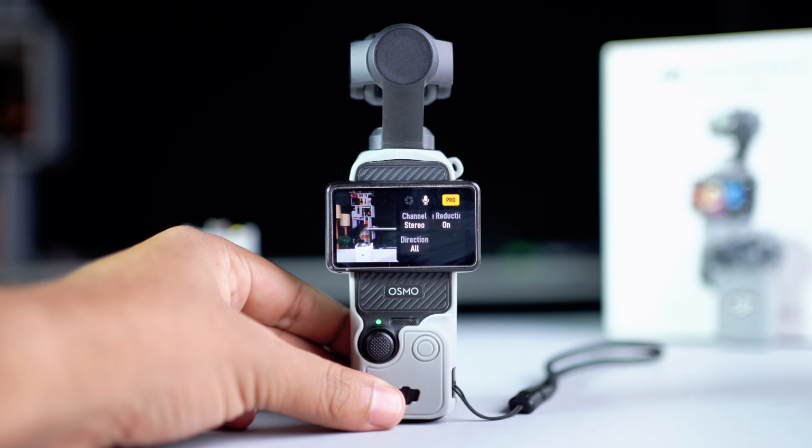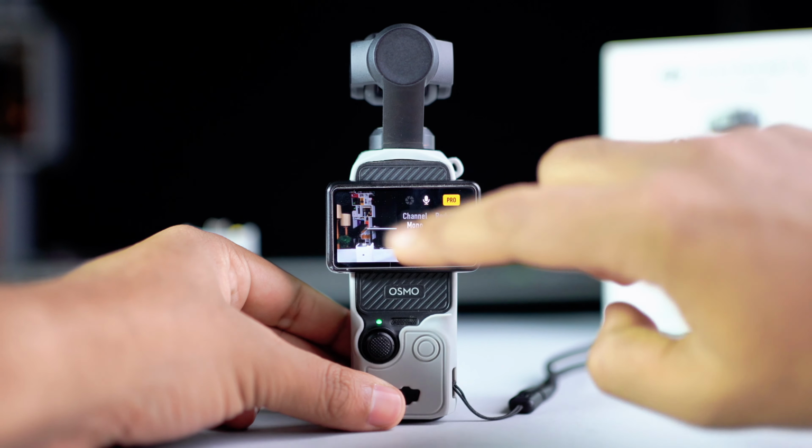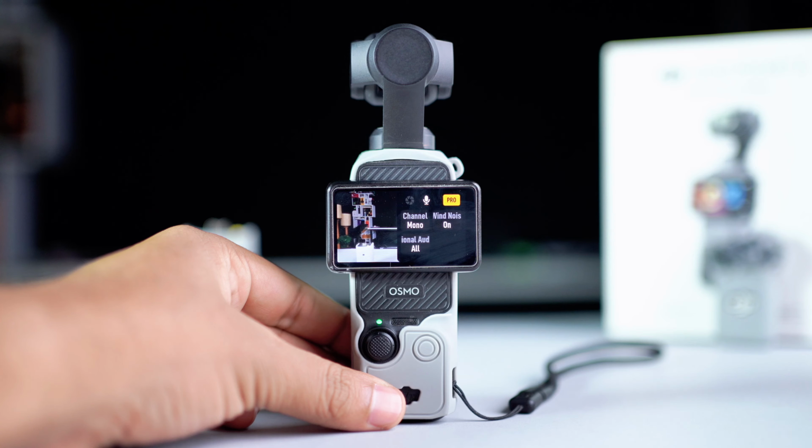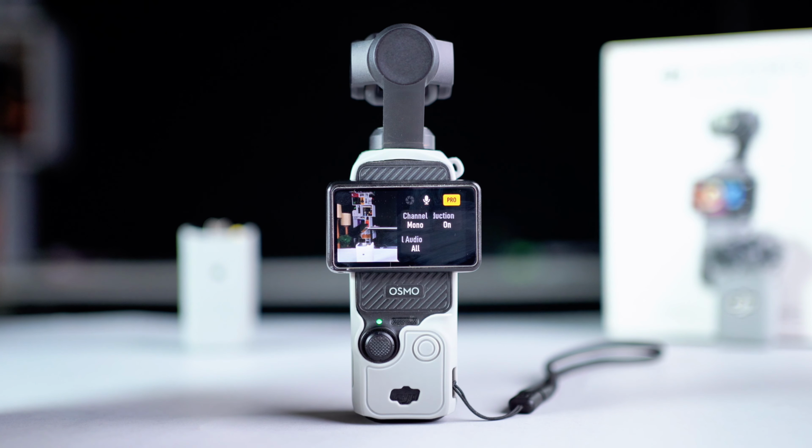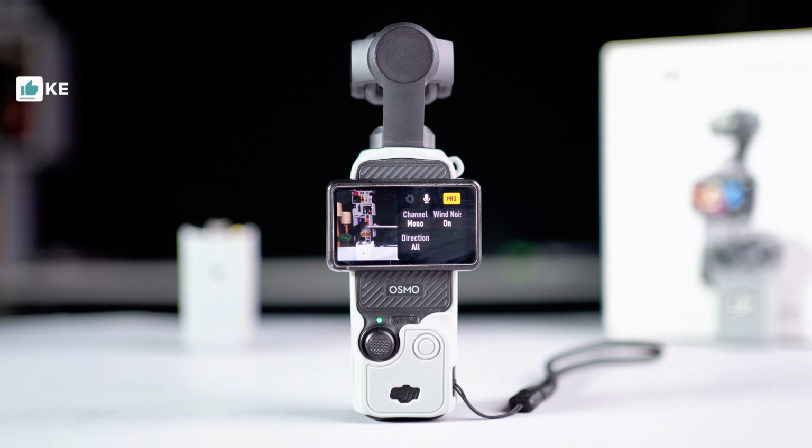Stereo is recommended for a richer, more immersive sound. It records audio from both the left and right channels, and mono combines all audio into a single channel. And that's it. These 3 settings can give you high-quality audio sound.